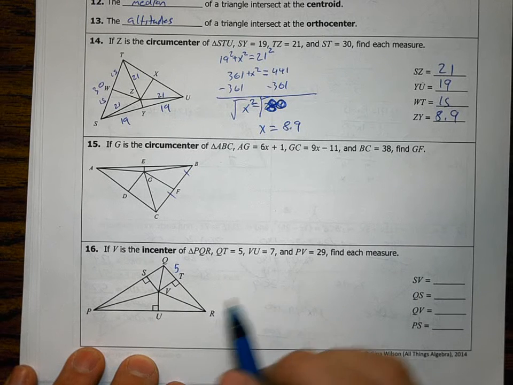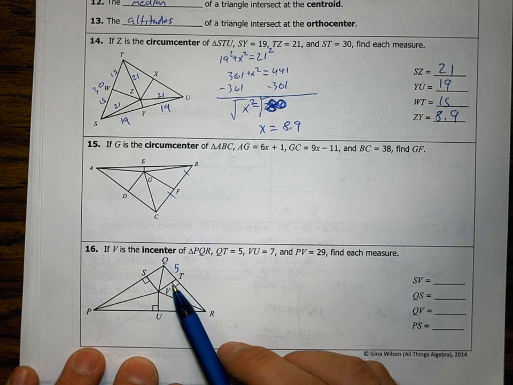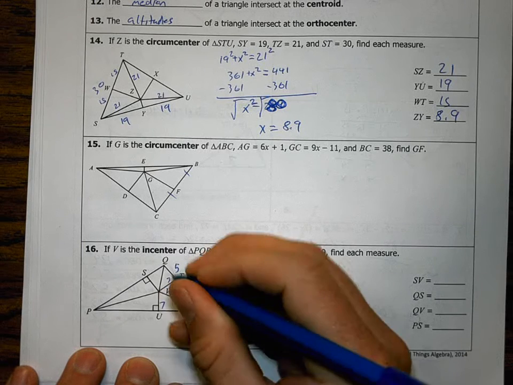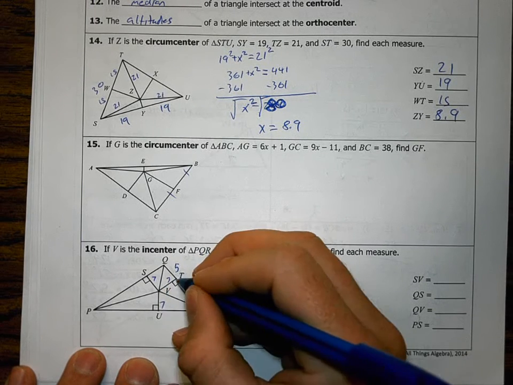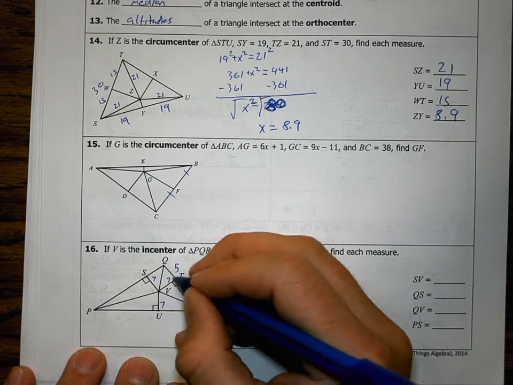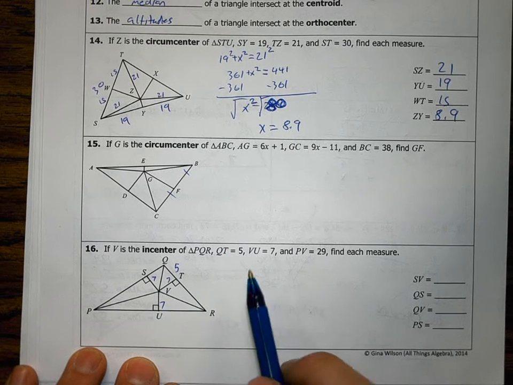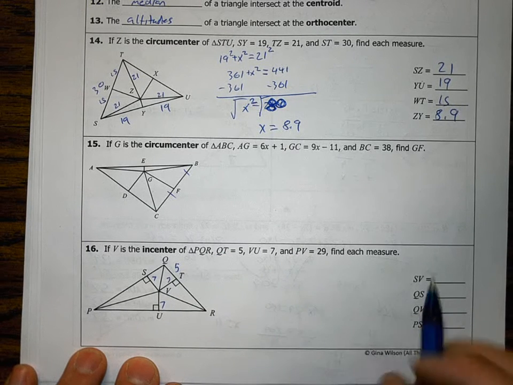VU is 7. So if this leg is 7, incenters from the incenter to each side is the same length. So I can mark all of those legs. PV is 29.